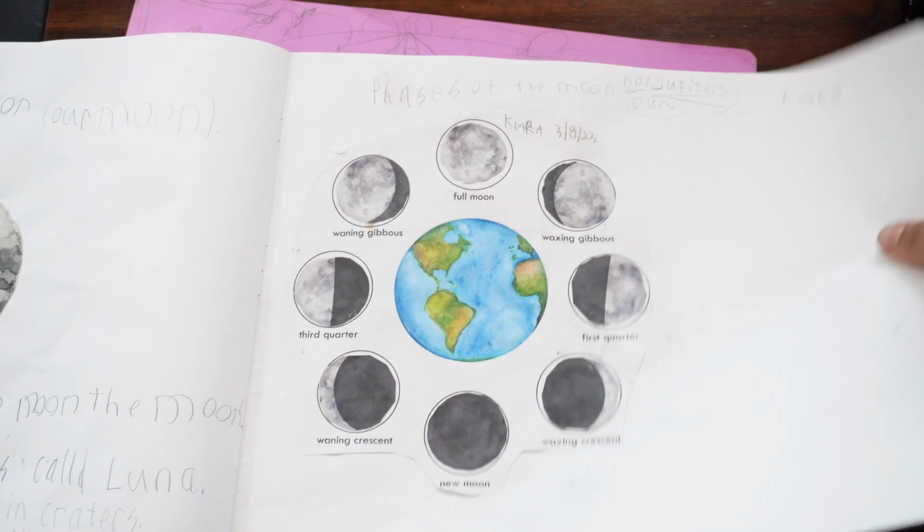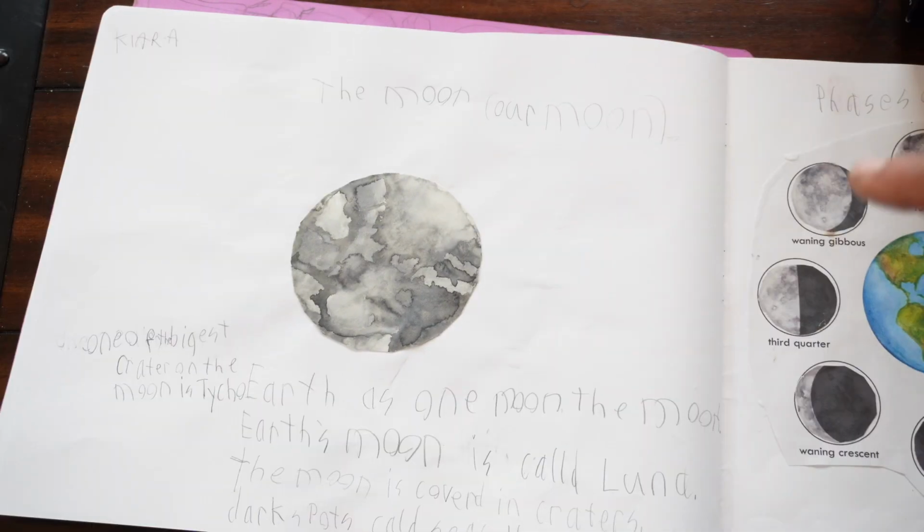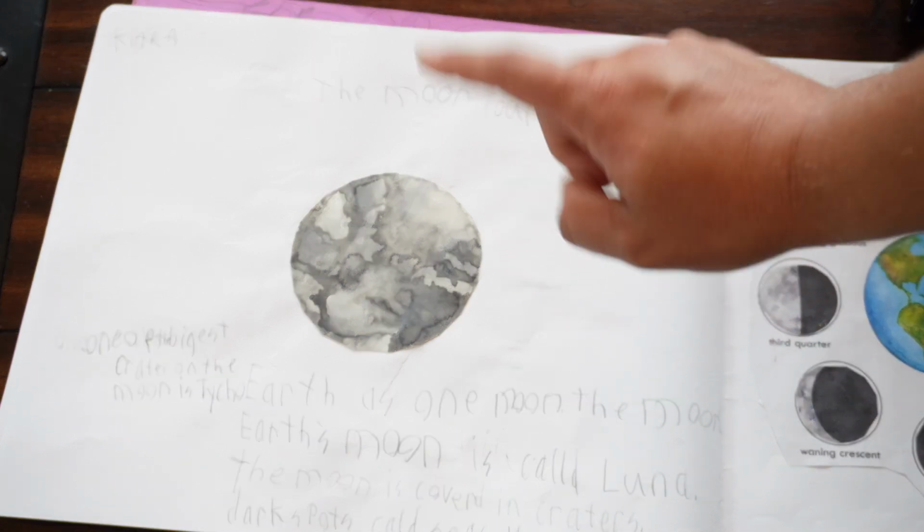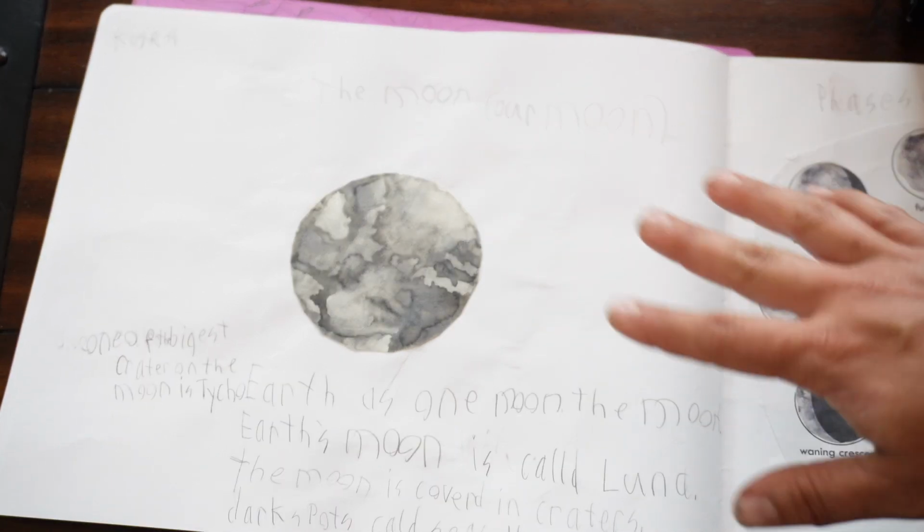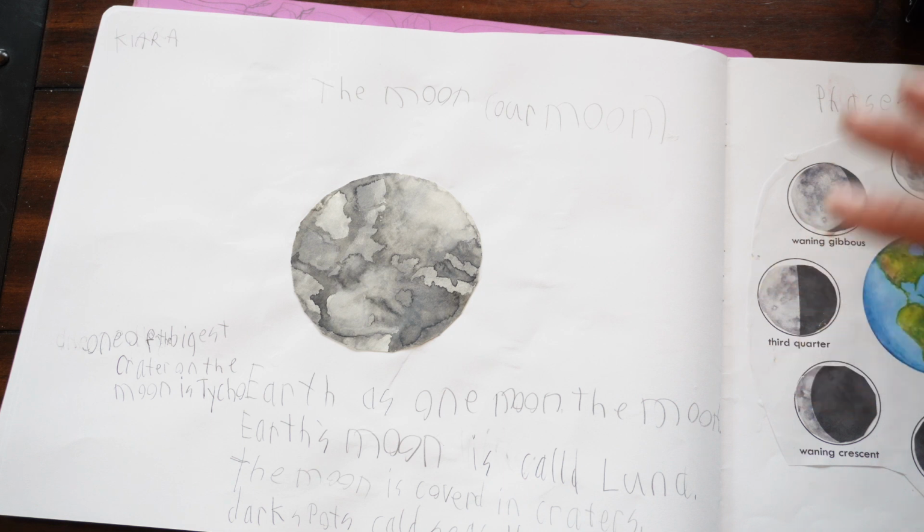Okay, then we're at the moon. So this is actually the moon watercolor painting that my daughter did based on the tutorial, and I am so impressed with it. I think it looks so cool.